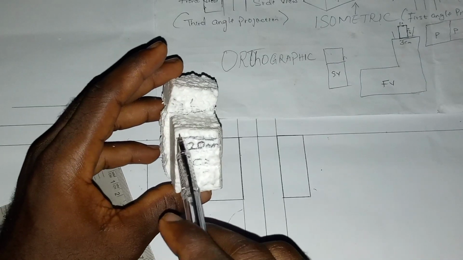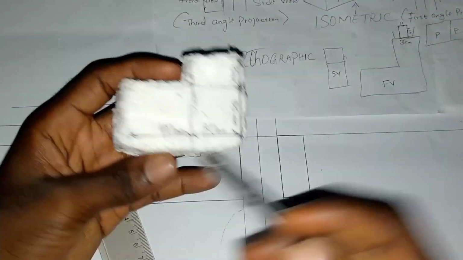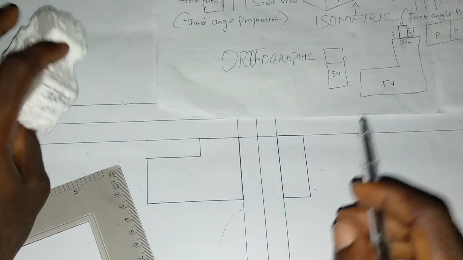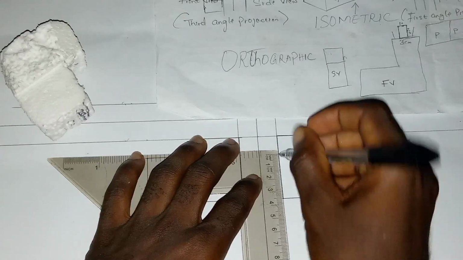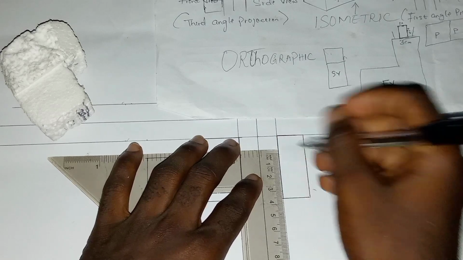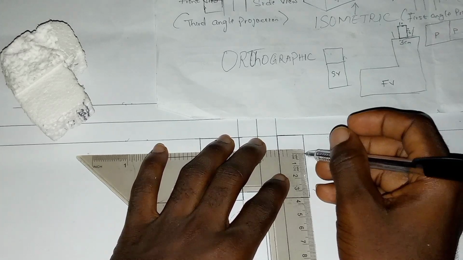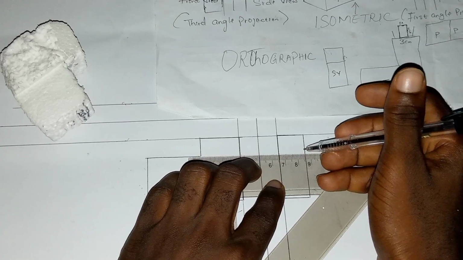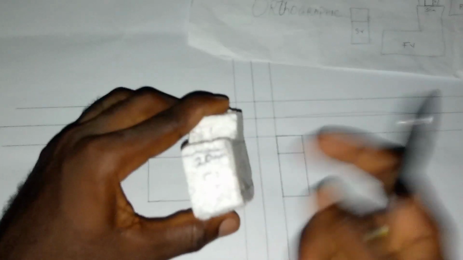Now this point to this point is greater than this point to this point. Now this point to this point is represented with 35 millimeter as the height. So we would locate 3.5 centimeter from this point. We enclose or we join those 2 points together. So we have gotten the side view of this object.